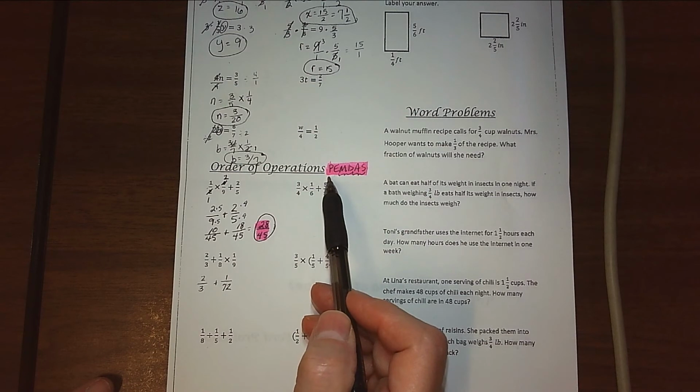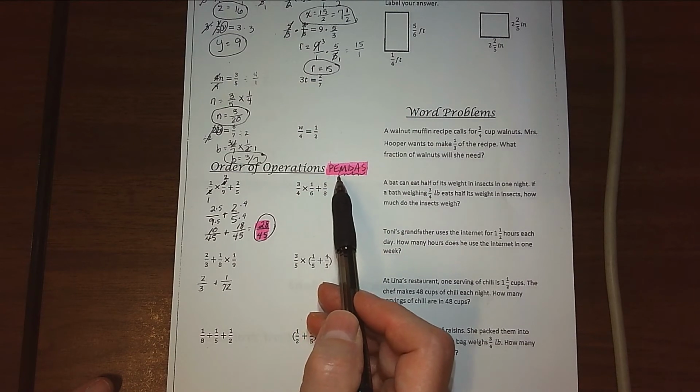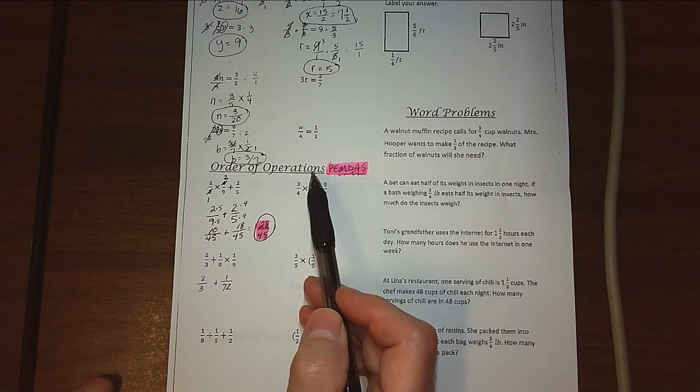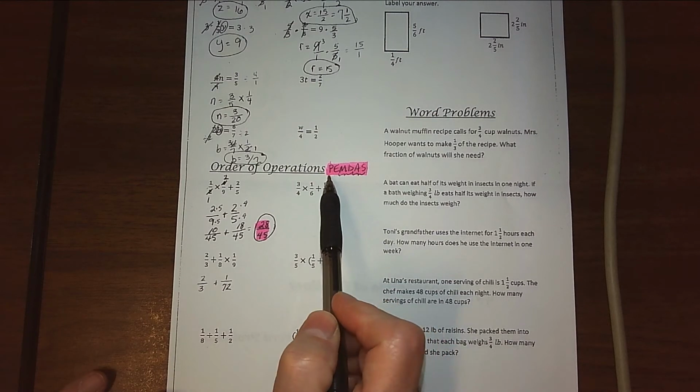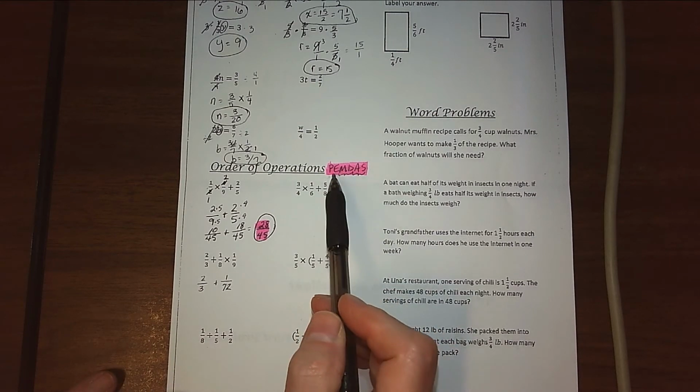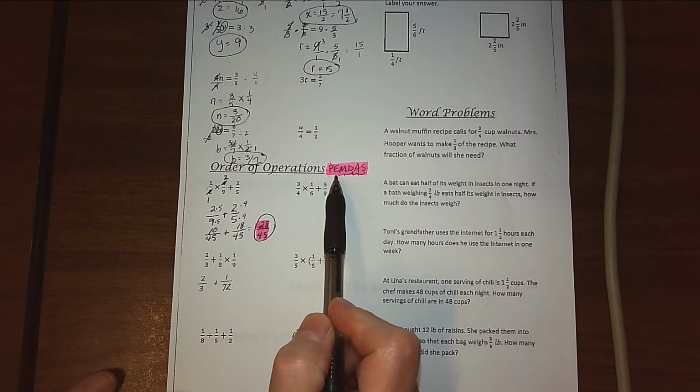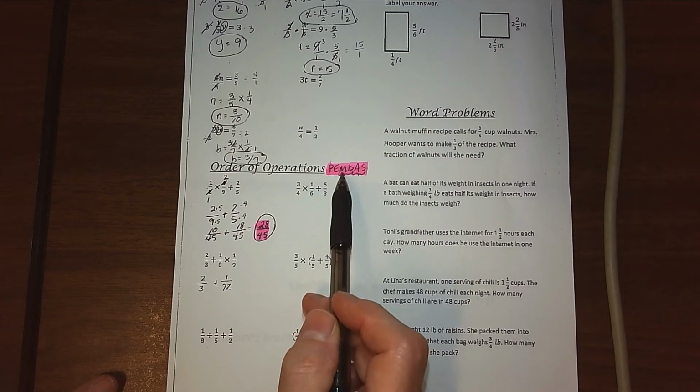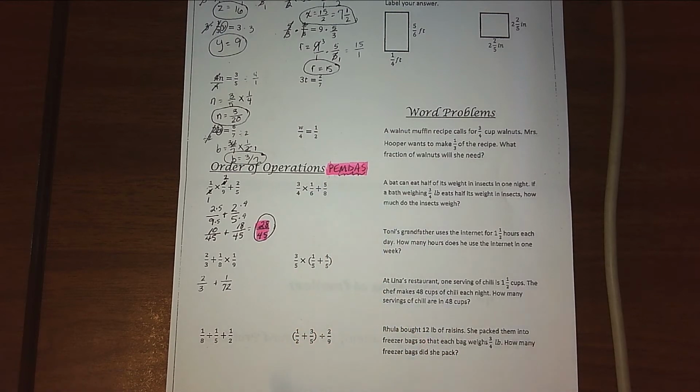We want to use that remembering phrase PEMDAS, P-E-M-D-A-S. The P stands for parentheses. We're going to do anything in parentheses first. E stands for exponents. We're going to do anything with exponents next. Then we multiply or divide, then we add or subtract. So I've already done our first problem here.